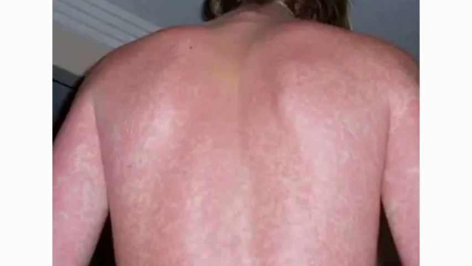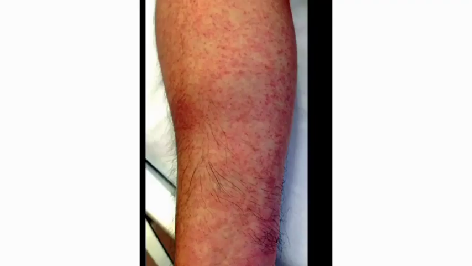This is again a rash of scarlet fever on the body, that is sandpaper rash, and it is also a faint rash. Again, a case of scarlet fever with body rash. This is a case of dengue fever with a rash seen. All the patients with dengue do not get rash, but you can appreciate it in some patients with dengue. So it is seen as in this picture.